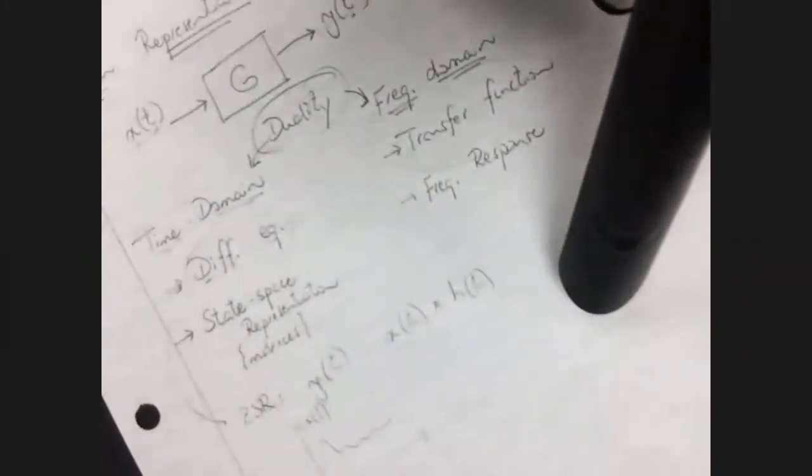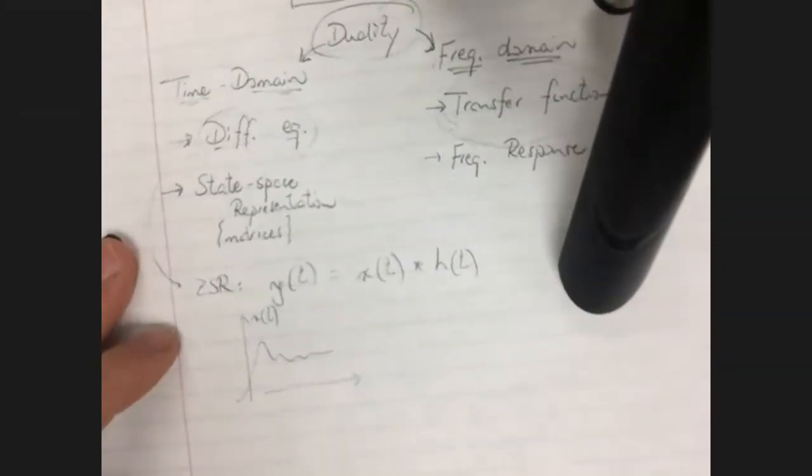And I don't know why I keep going to this sort of diagonal setup on my camera. There we go.